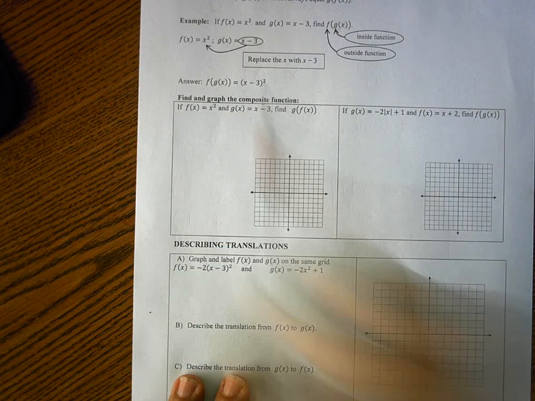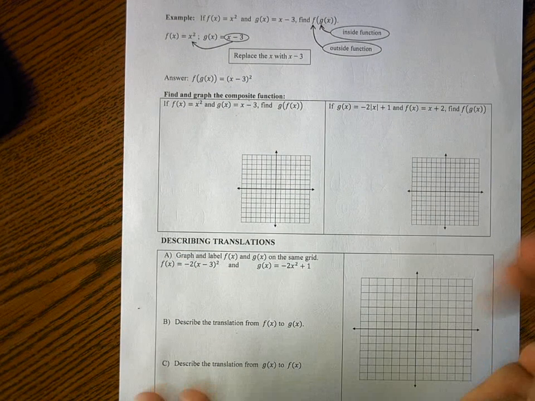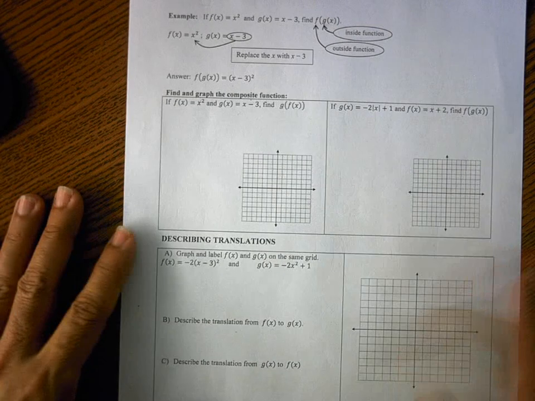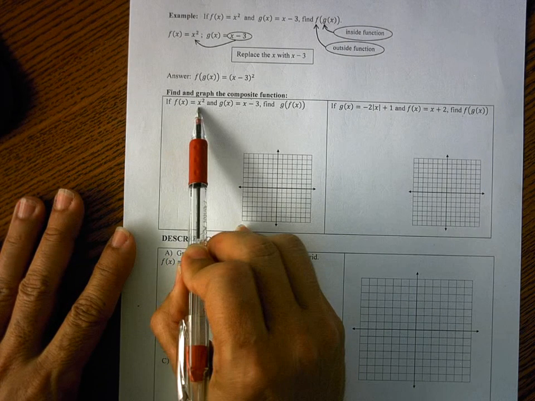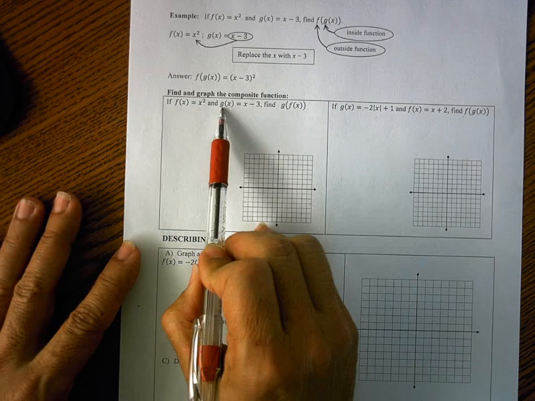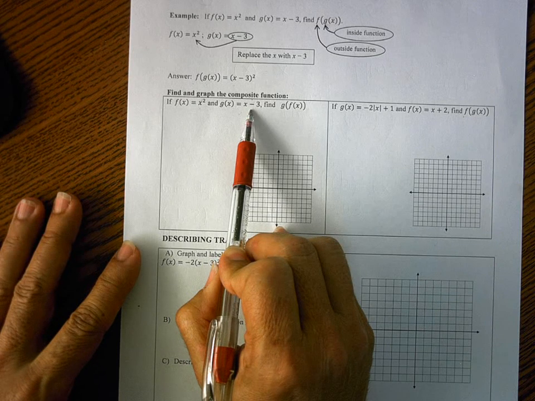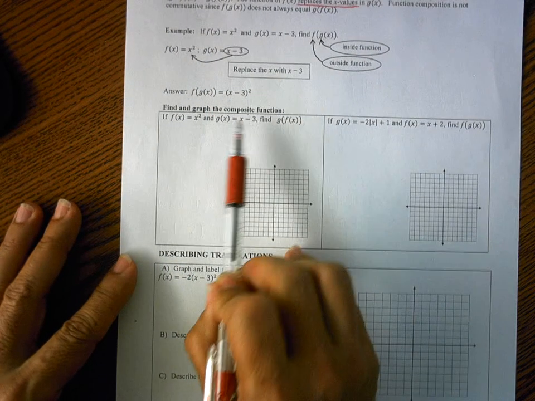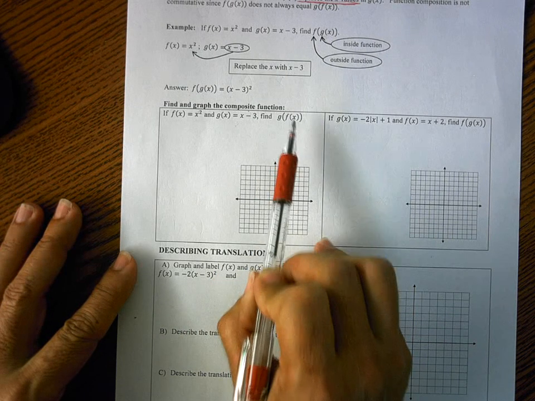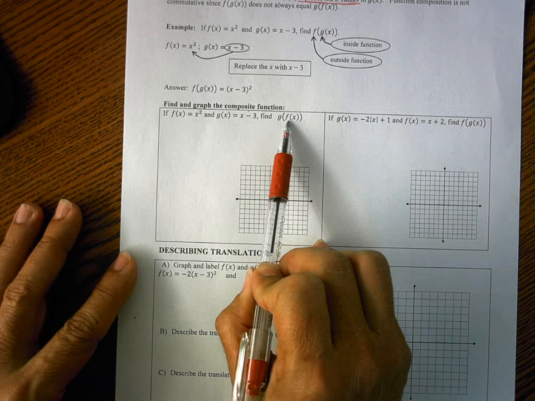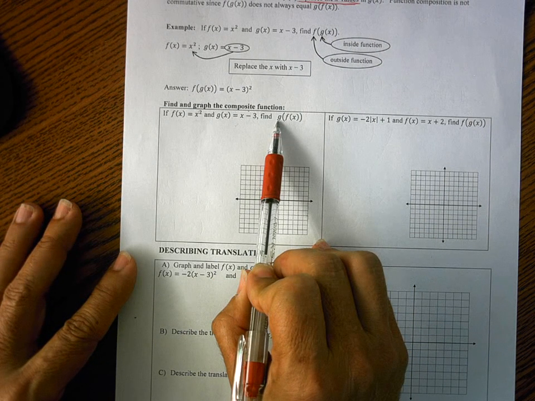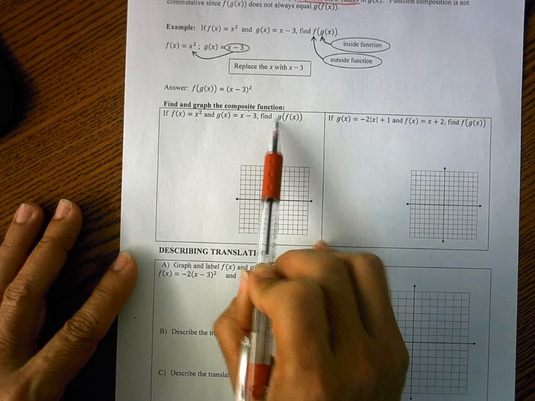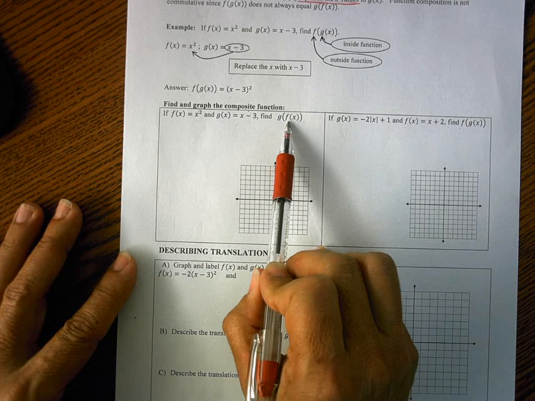All right, so let's go ahead and do a couple more examples to see if we understand. If f of x equals x squared and g of x equals x minus 3, which is the same two functions we gave as an example right here. Now this time, I want you to put the f function inside of the g function. So we're doing the opposite now. Instead of putting g inside of f, we're putting f inside of g.